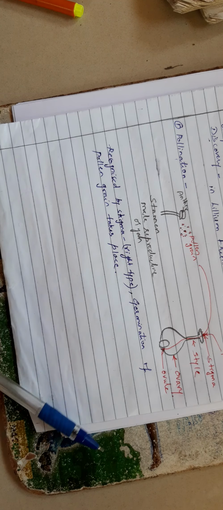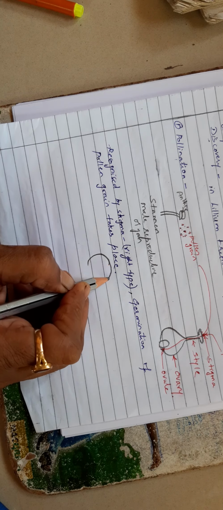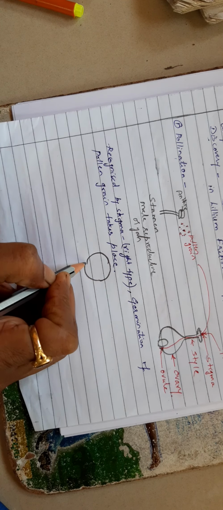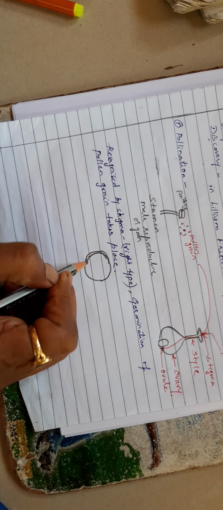Now we have seen the two cell stage of pollen grain. In that two cell stage, there are two types of cells.